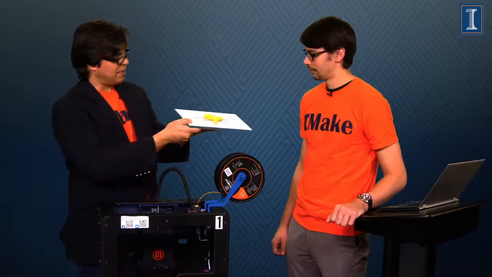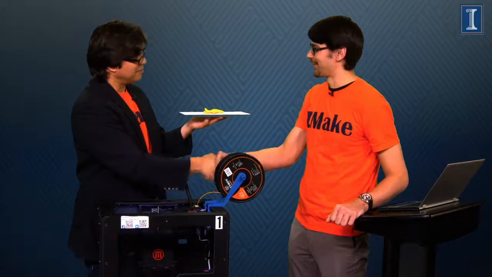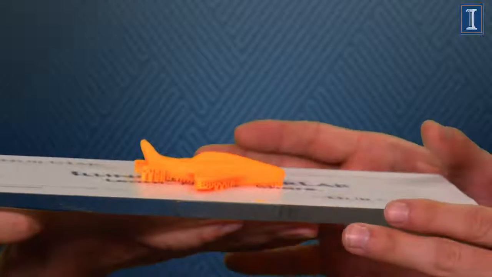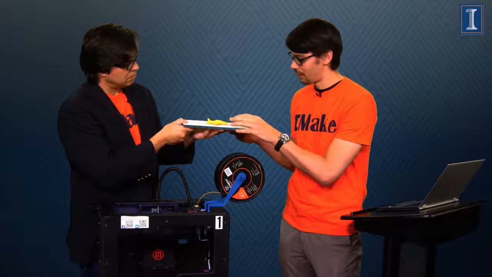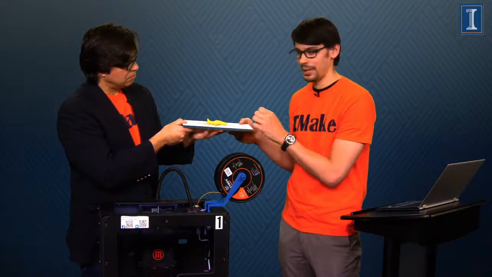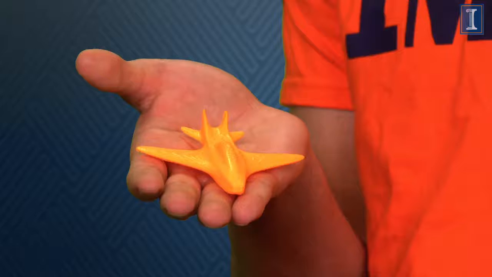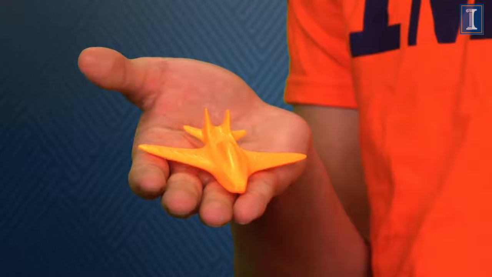And here's our jet airplane. Nice job, Danny. Thank you. It looks great. So what we're going to have to do is remove this airplane from the platform and remove the support material. What we'll have left is just the fighter jet on its own. Here it is, Danny. What do you think? I think it looks good.